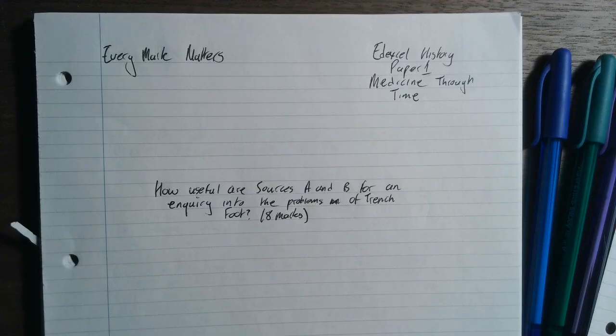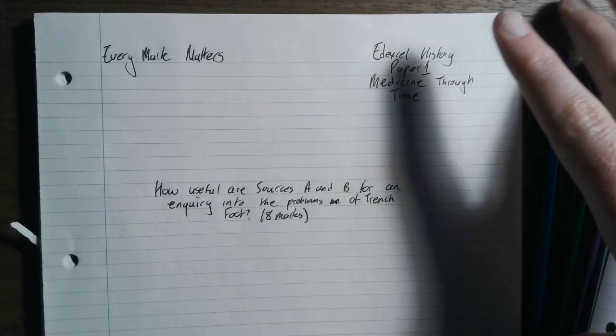Our paper of the day is Paper 1, Medicine Through Time, and today's question is a specific focus on the Medicine on the Western Front part of your Paper 1. So as always, what we're going to do is break up this exam question into its three components, have a look at how to answer it, and then discuss what the mark scheme is after.